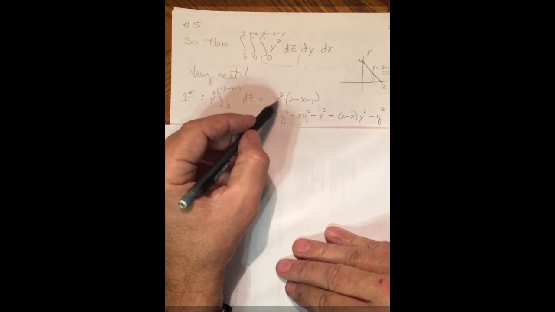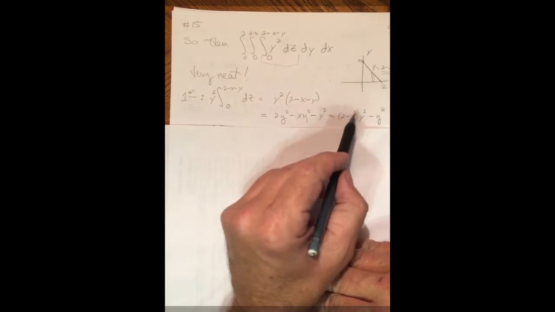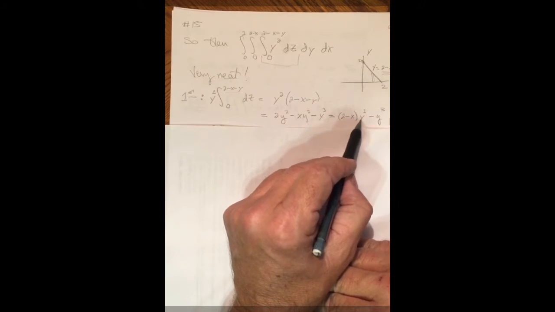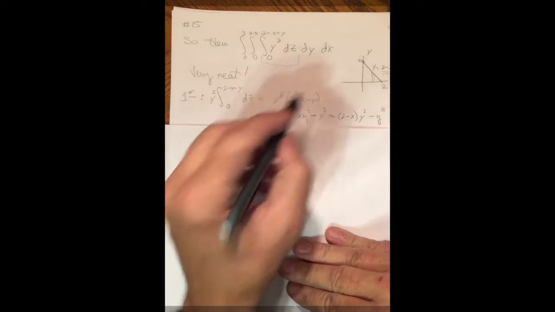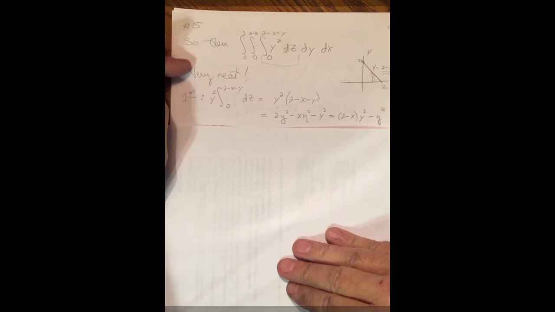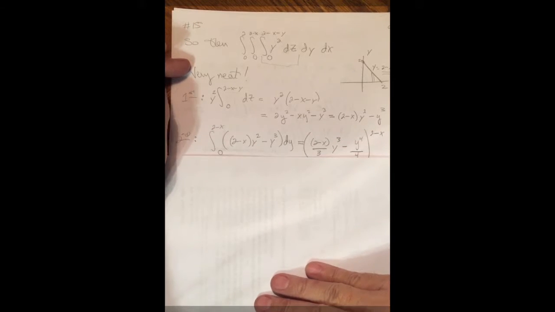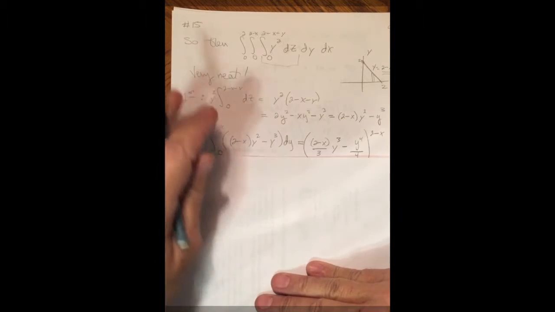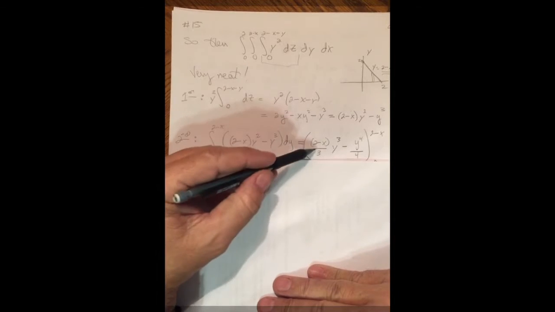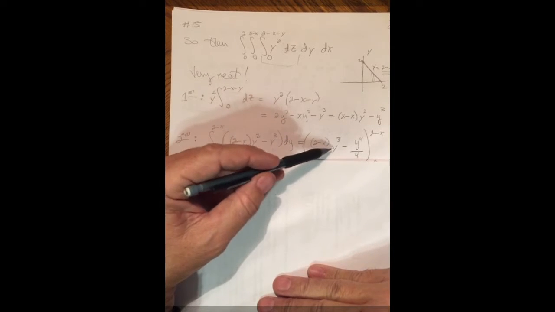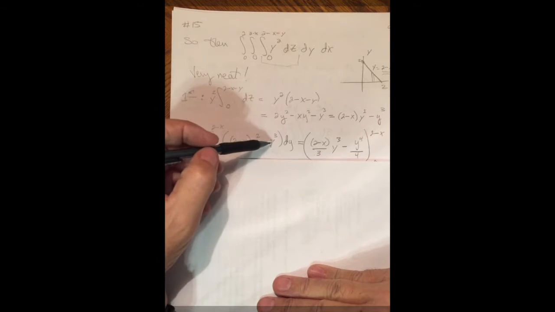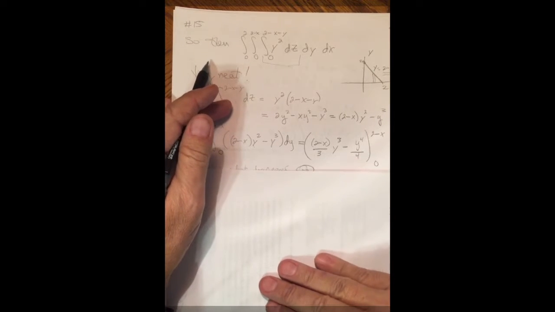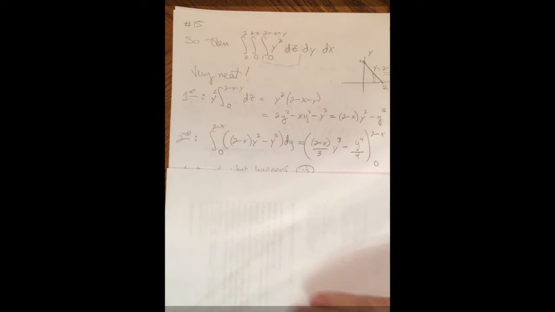Now that's going to be, if you multiply through by y squared, you can factor this in as 2 minus x times y squared minus a y cubed. Now, I'm going to integrate with respect to y. So I want to integrate this from y equals 0 to y equals 2 minus x. Well, that's going to be y cubed over 3. Remember, the 2 minus x is a constant, so that's y cubed over 3. And then the integral of y cubed is y to the 4th over 4, and this is evaluated from 0 to 2 minus x. And something really cool happens here.